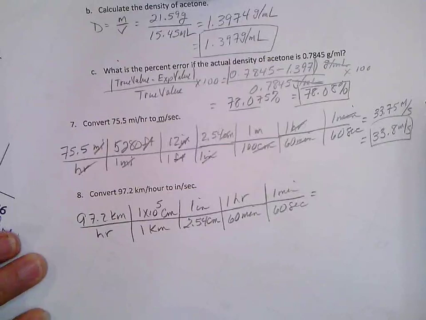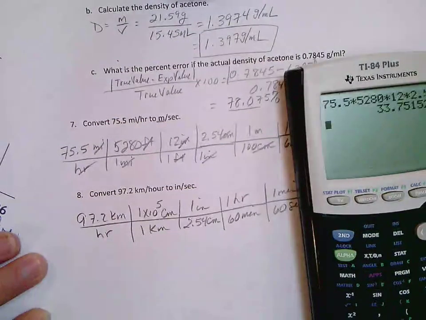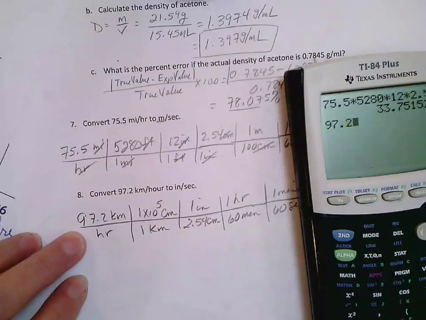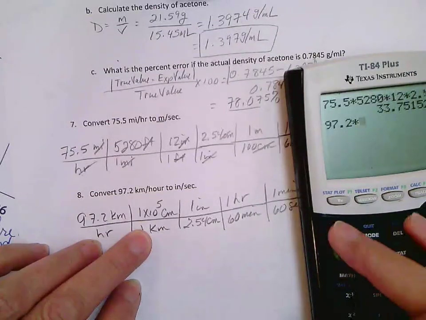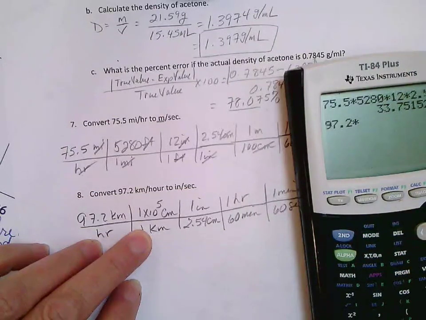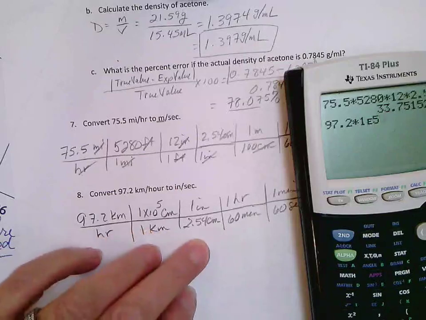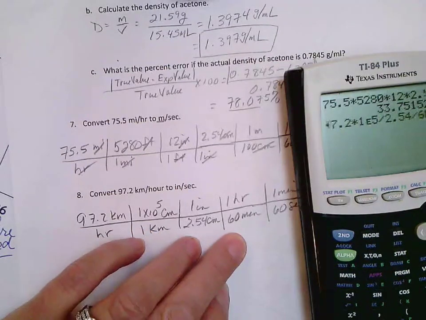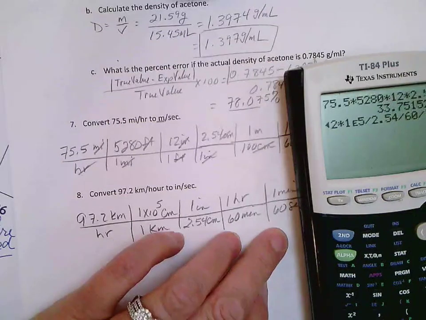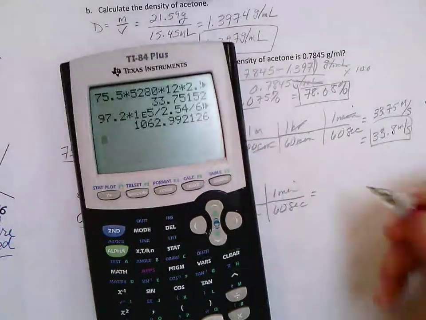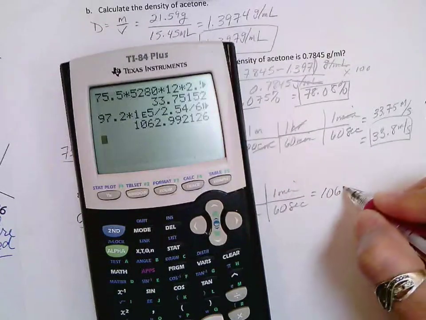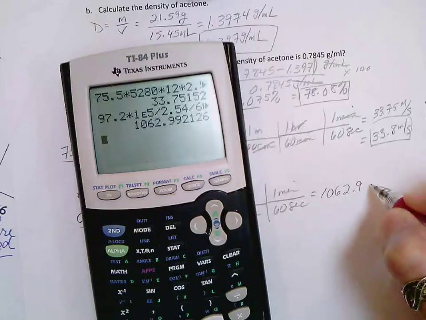So I'm ready to calculate. So 97.2 times 1, second EE 5, divide by 2.54, divide by 60, divide by 60 equals, I get 1062.9.